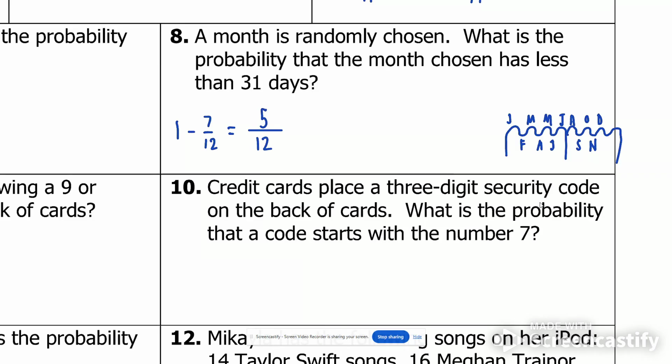If y'all have never seen that knuckle trick before, it's pretty good. It helps you to remember the ones that have 31 days are all the knuckles, and then the ones that are below are the ones that are below. Most of them, of course, are 30, except for February, of course.